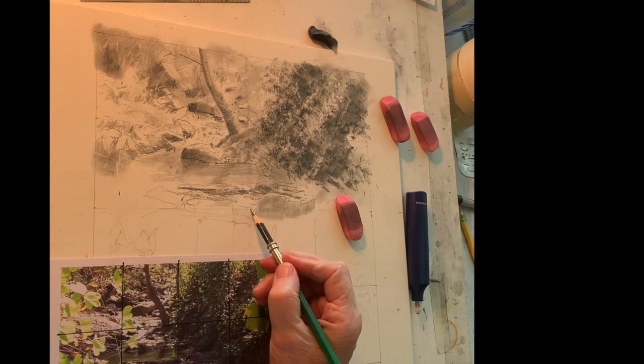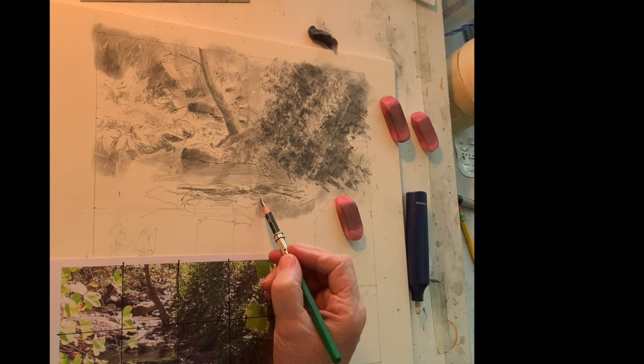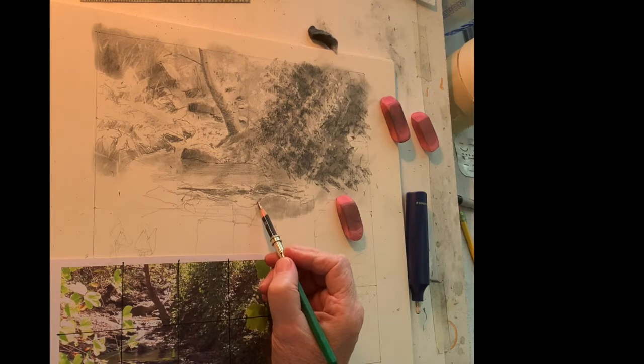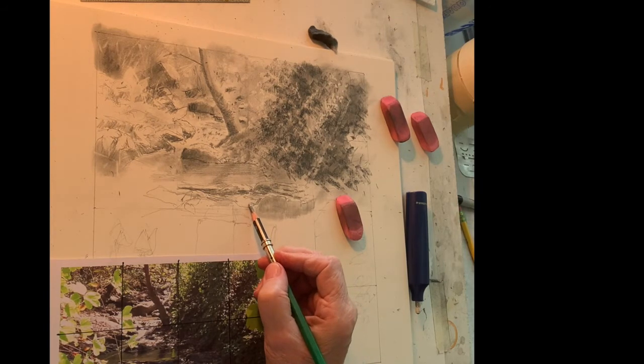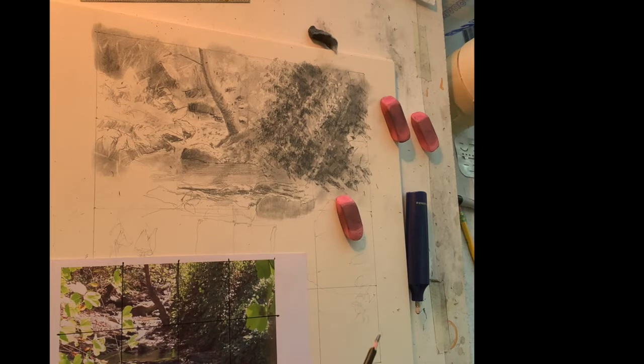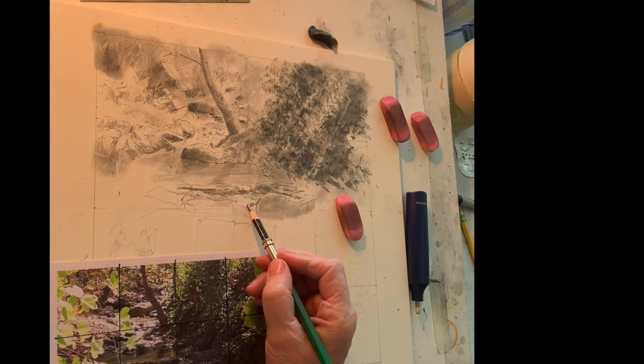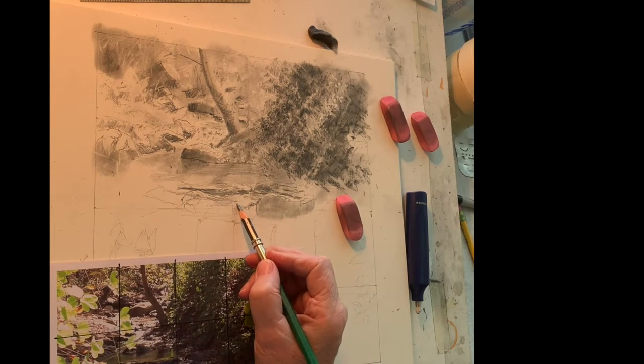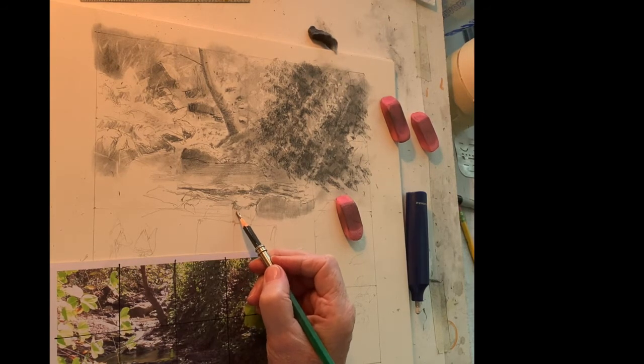There's another rock right here. Now these areas right here in the foreground are areas that you can kind of mess around with and get some detail in there, because this is going to be a center of interest kind of place. You know, it's where your eye is going to be drawn to. So it's okay to get some detail in there.